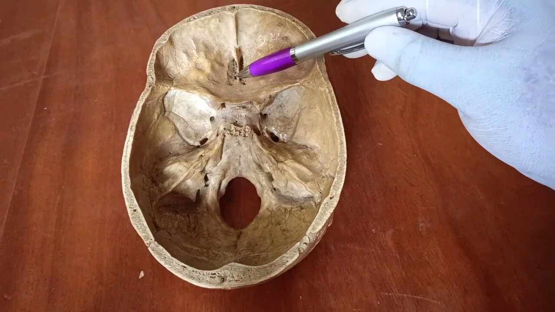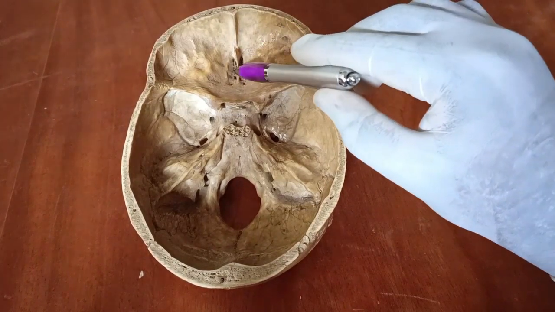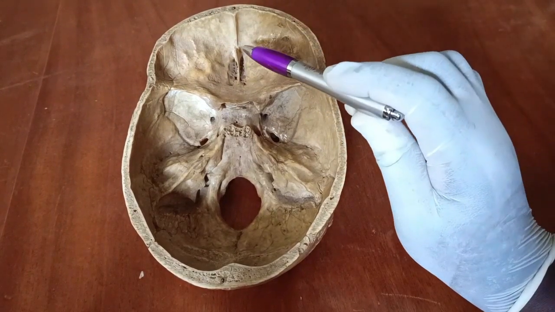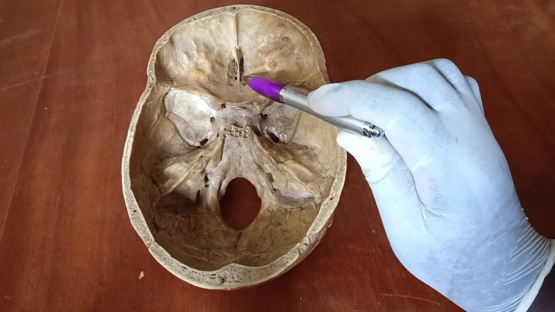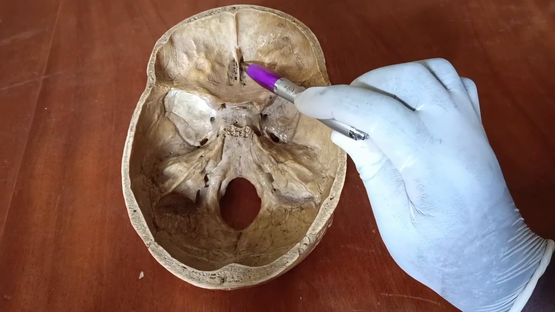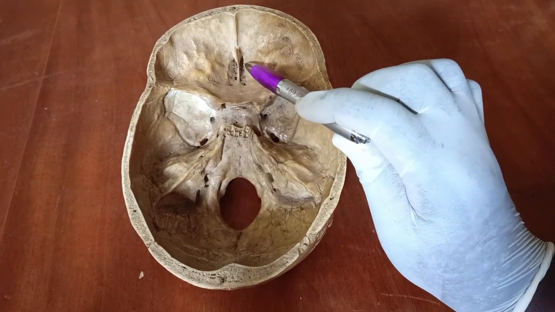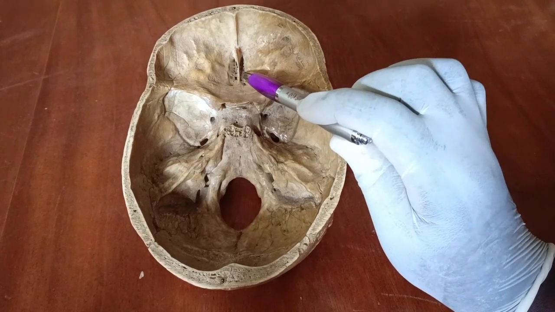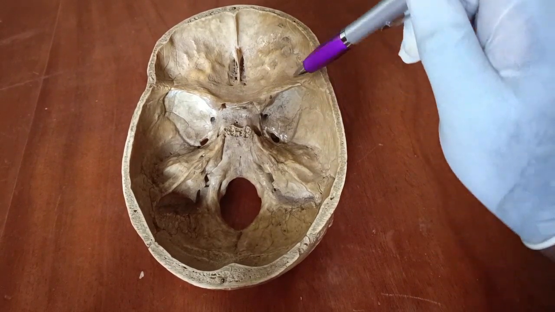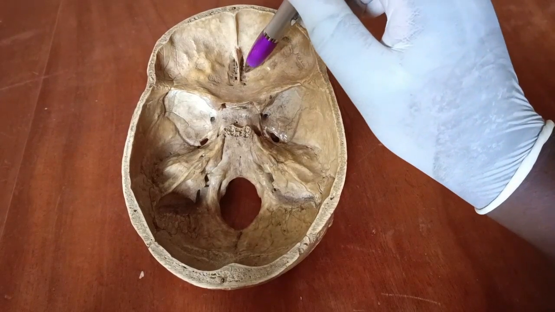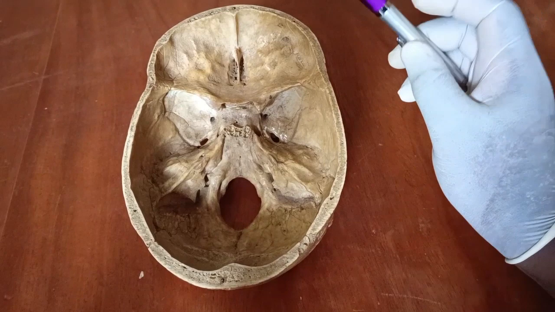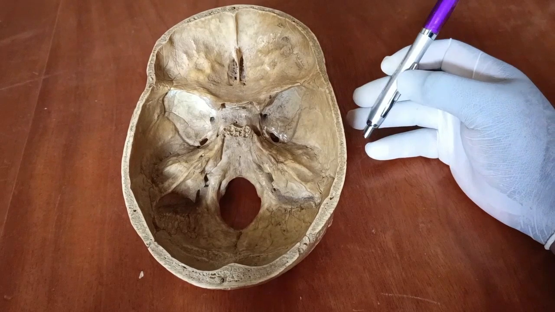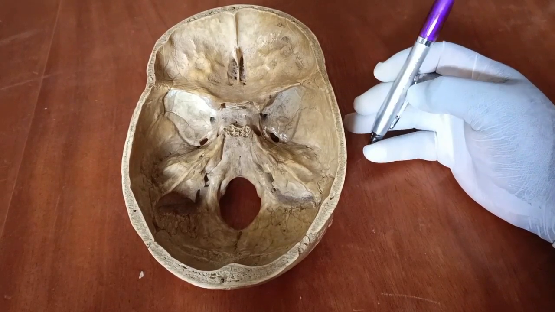On either side of crista galli, we have the cribriform plate, which is a thin sheet of bone, and it is where the olfactory bulbs sit. It also has a number of foramina that transmit blood vessels and nerves.